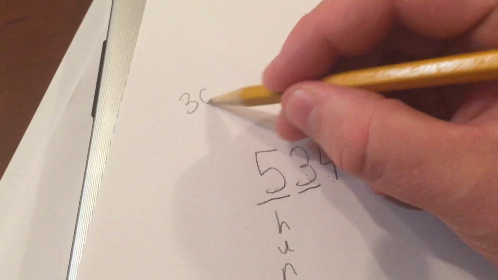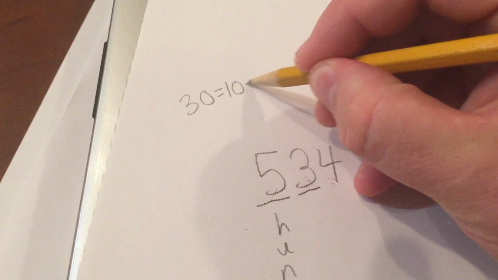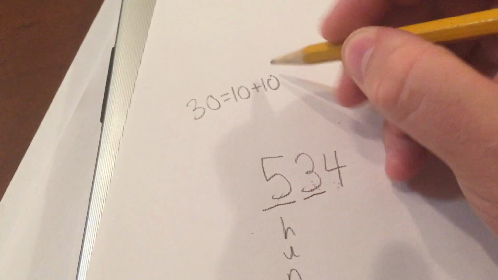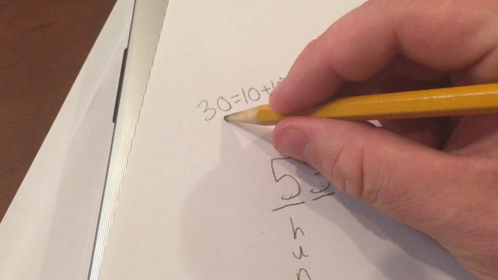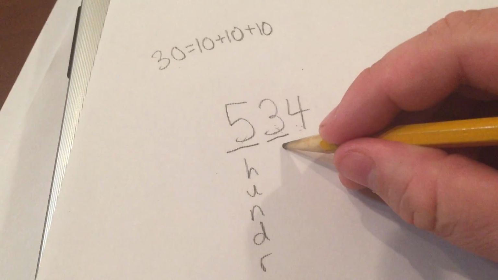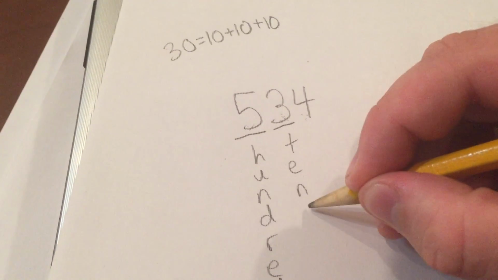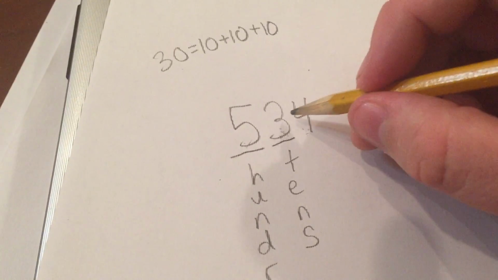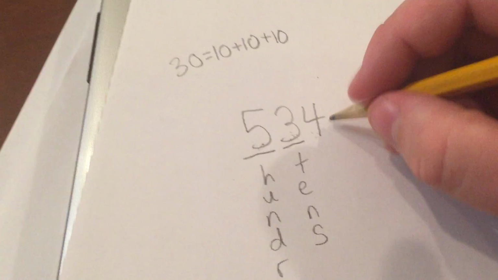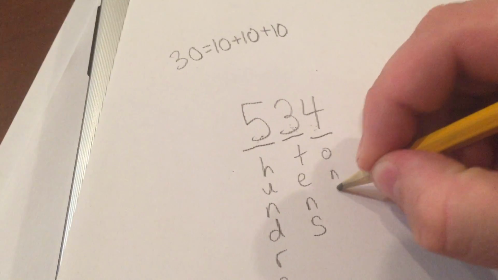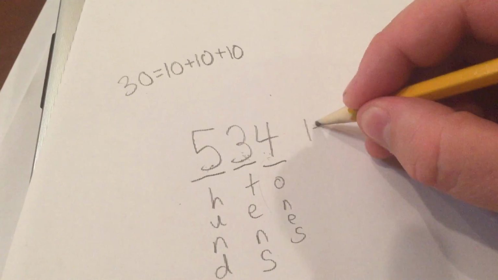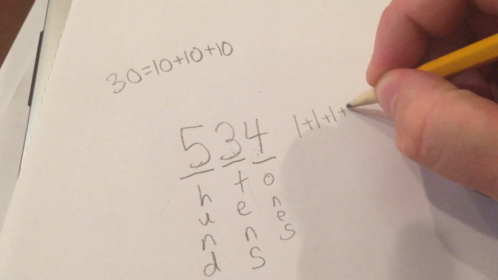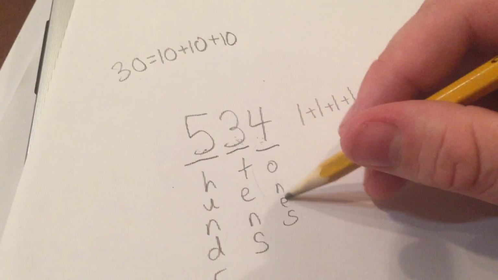And what is 30? Well, 30 is actually 3 tens. If you were to take paper right now and pause the video and add 10 plus 10 plus 10, you would see that it is 30. So 30 is 3 tens. This is the tens spot. And this number, 534, well, 4, this is in the 1 spot. Why is this called the 1 spot? Well, 4, because 1 plus 1 plus 1 plus 1 is 4. This is actually 4 ones, see?